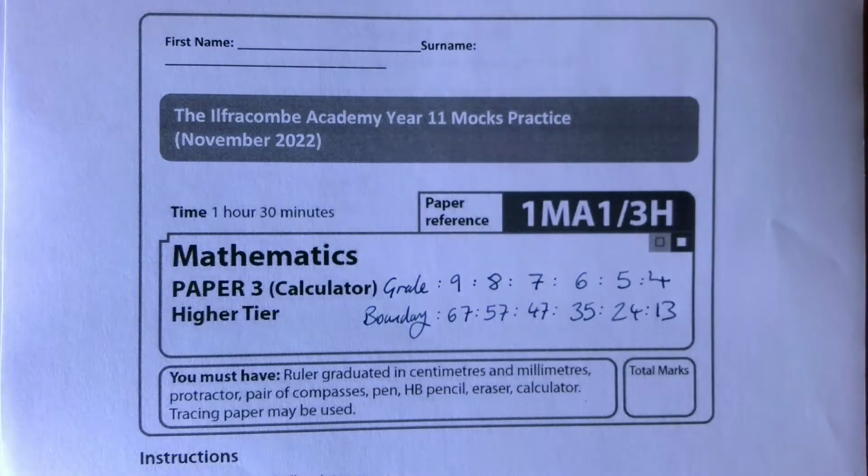Great folks, so hopefully you've done paper 1 now, and here's paper 3. Grade boundaries, exactly the same idea as before.